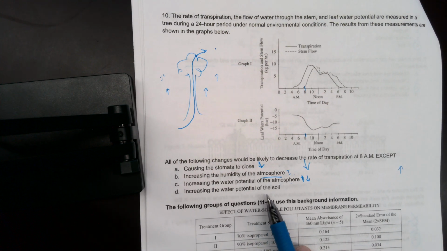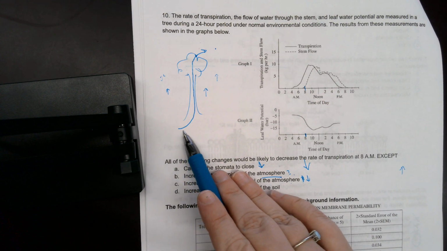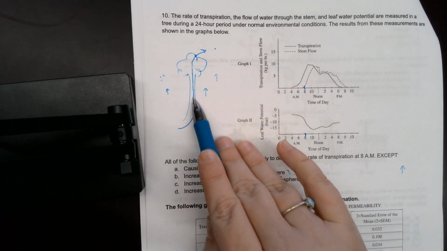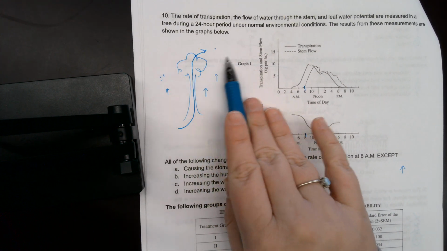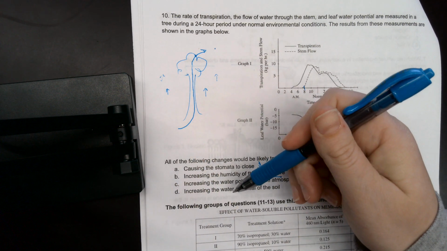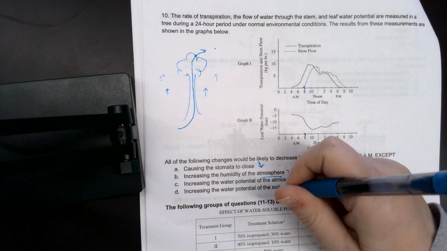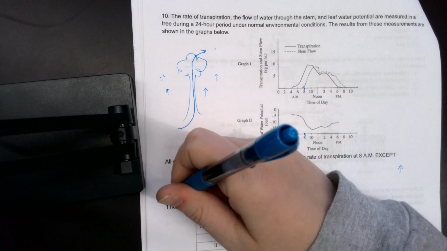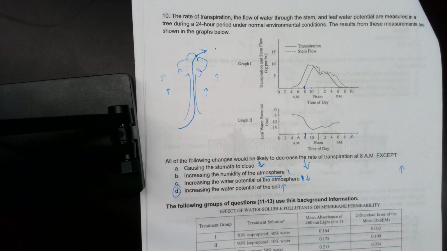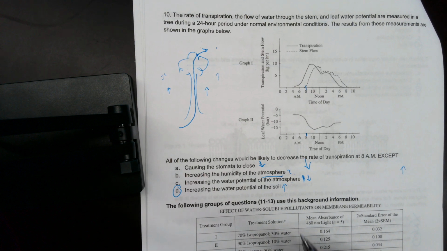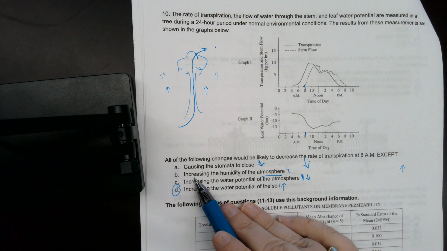Increasing the water potential of the soil. Well, if it's going from the roots up through the stem, the leaves, into the atmosphere, it looks like increasing the water potential of the soil would allow this process to happen faster and increase the process. So it looks like D is the correct answer here. Let's think about B, because I was unsure about that.